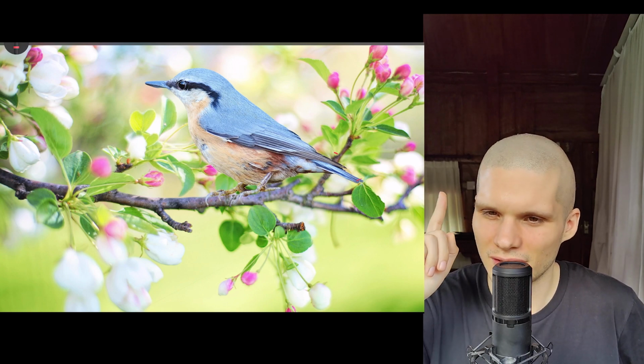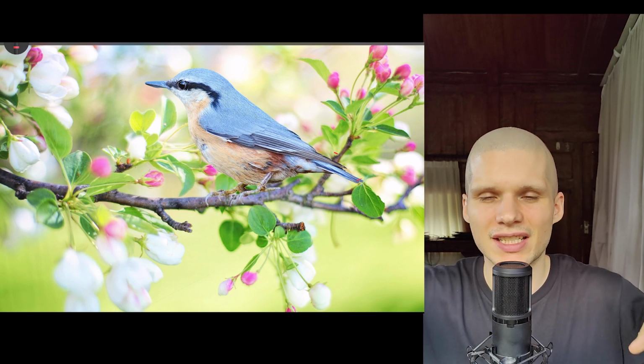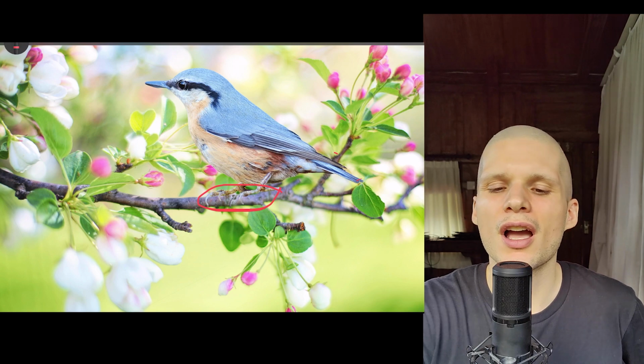We have a bird. Right away, don't know the name of the bird, guess blue jay because it's blue. Teach me in the comments. So we have a bird which is standing. It's standing on the branch. We have another word, perched.